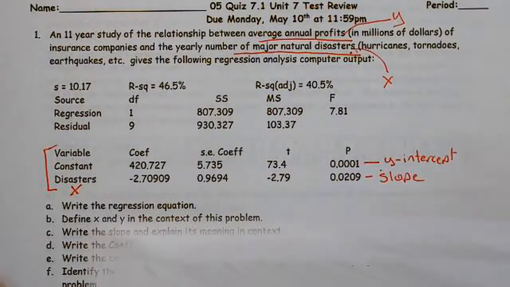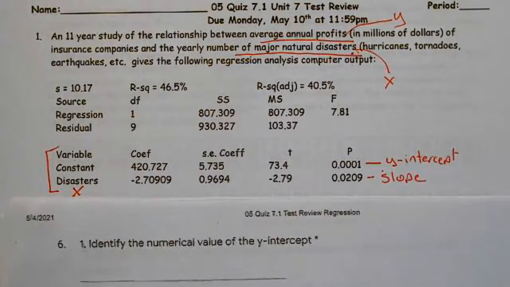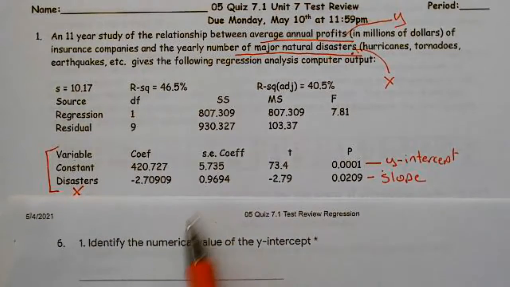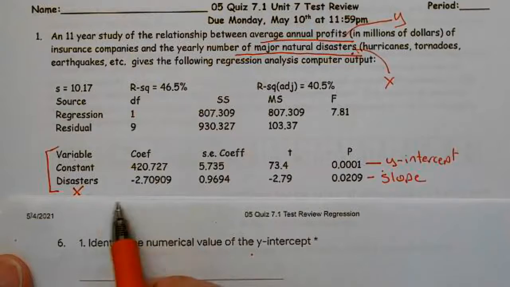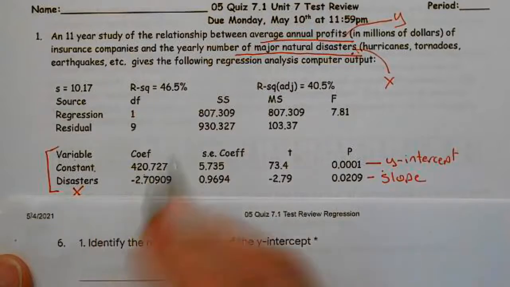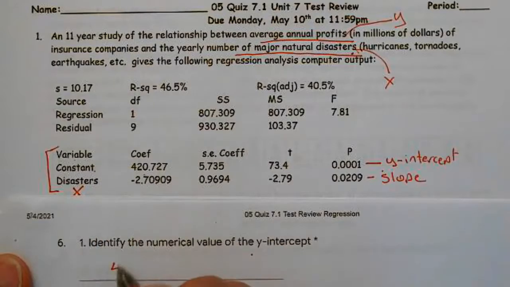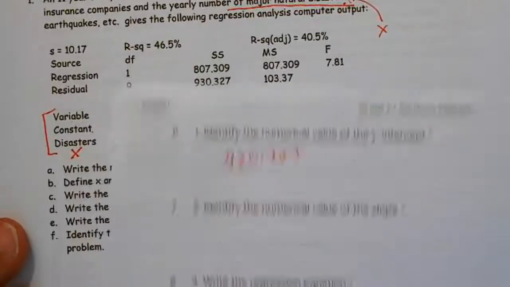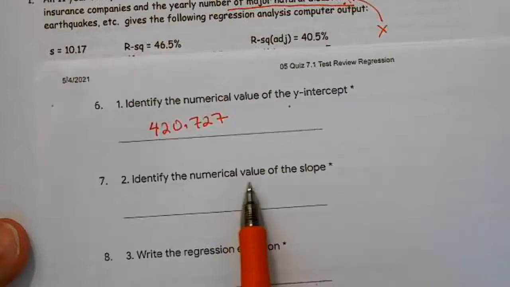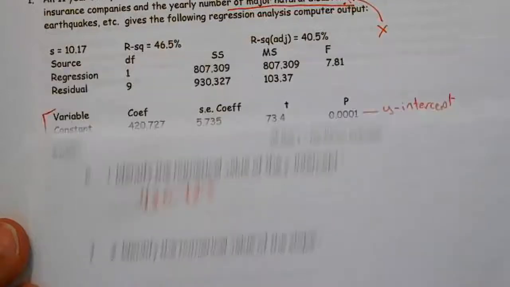So looking at my Google form, what was the very first thing it asked for? It asked me to identify the numerical value of the Y-intercept. Well, there's my constant, that's my Y-intercept. All I have to do is write 420.727. There we go. The next thing it asked for in the Google form was identify the numerical value of the slope.